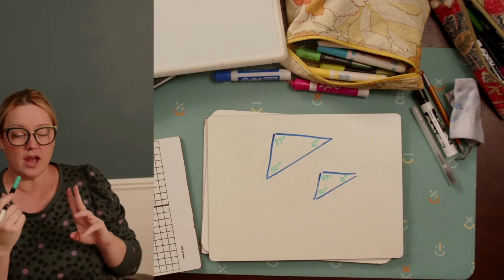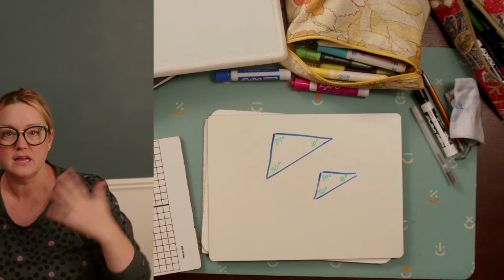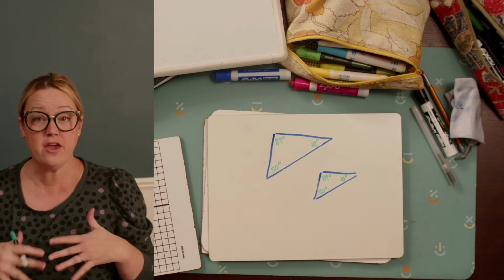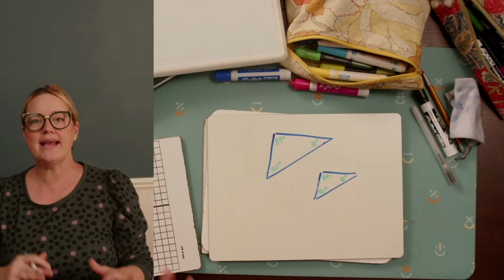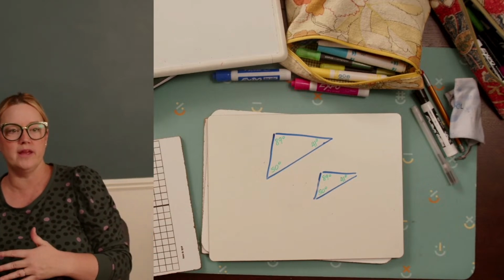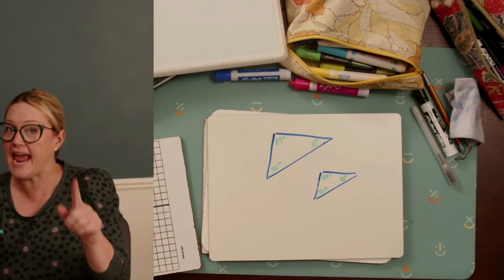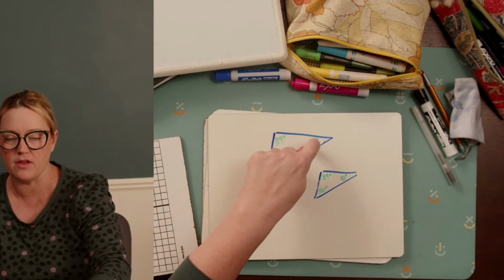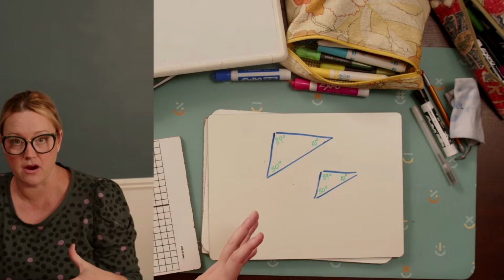So if these two angles are congruent to these two angles, they're at least similar, right? They could be congruent, but I don't know anything about the side lengths. So I can't say that they are definitely congruent, but I can say that they're at least similar, because they've got those three angles. So that would be the angle criterion of similarity.